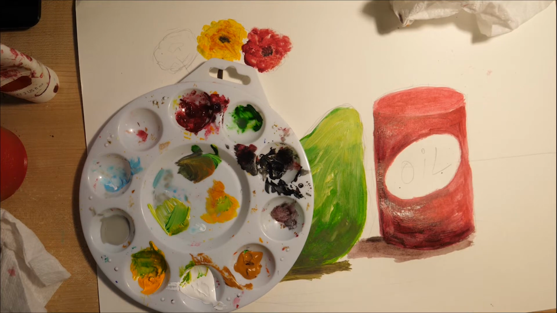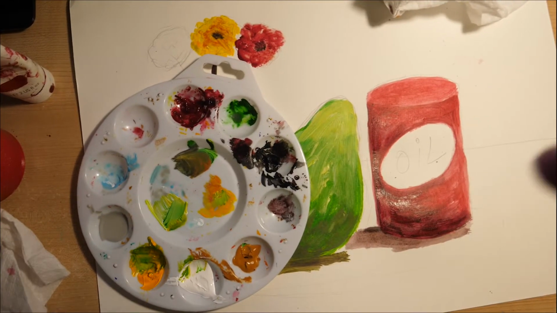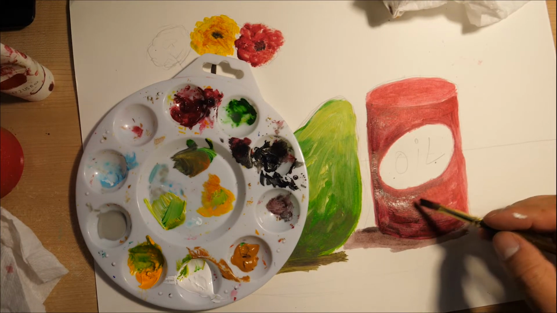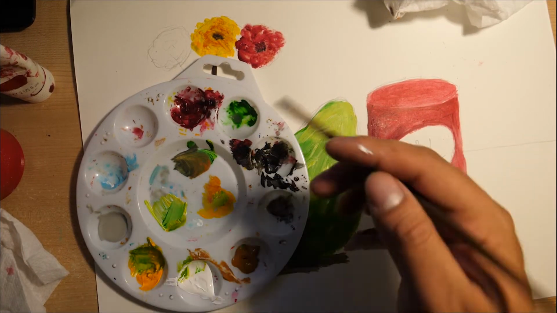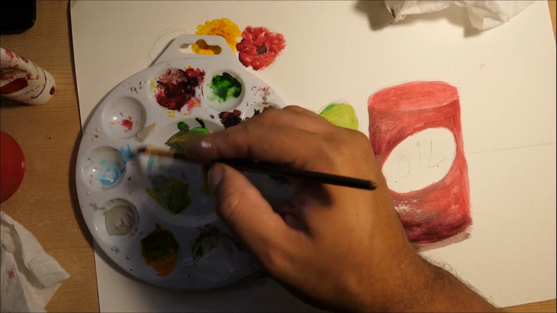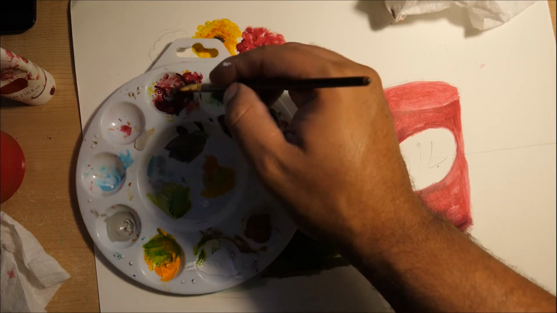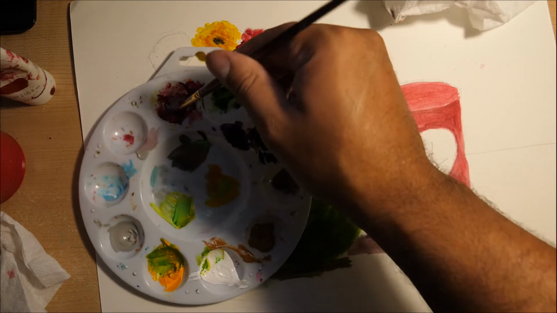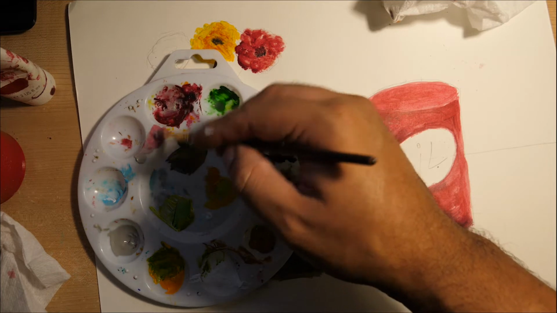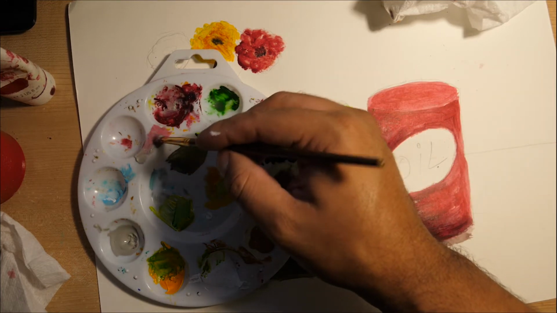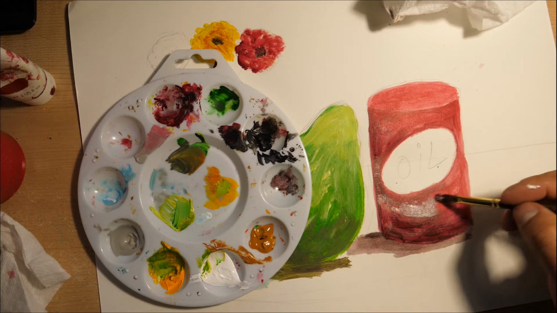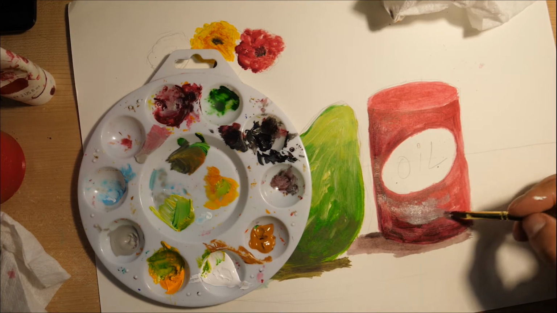Now what we're going to do is we are going to add some tones of red. And how do I do that? You can mix some gray with red, and you can even mix it with brown. Okay, I'm going to show you what it looks like with gray. Gray kind of gives it this more like a dull look.